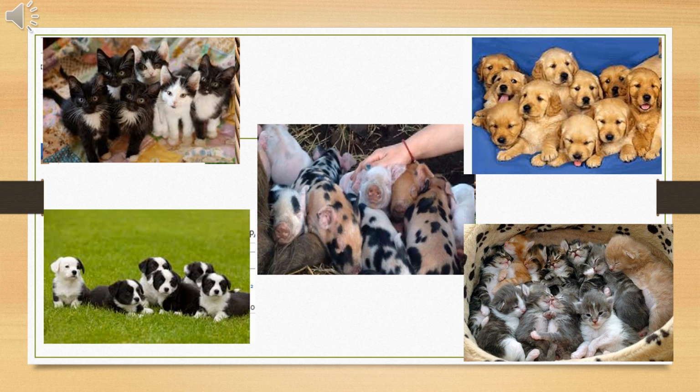And then in the piglets, you've got some with more spots than others. Have a look for yourself and see if you can spot the physical characteristics. It's difficult to spot the other characteristics because you don't know the animals. So let's stick to the physical characteristics for now.